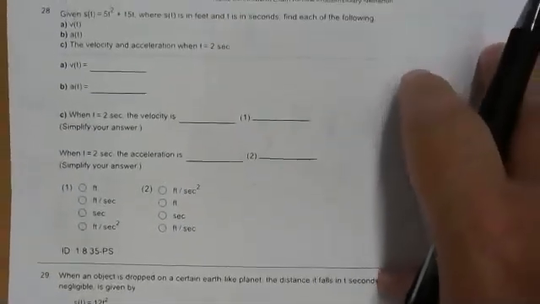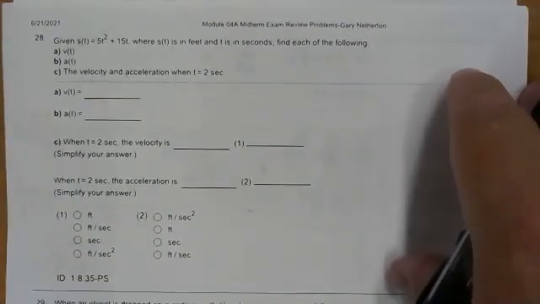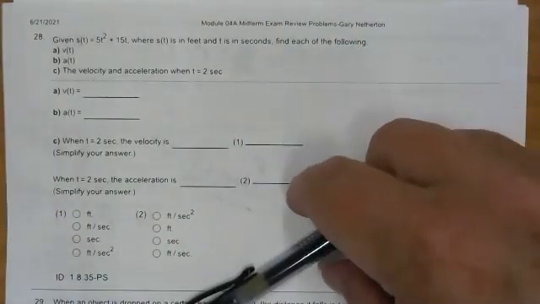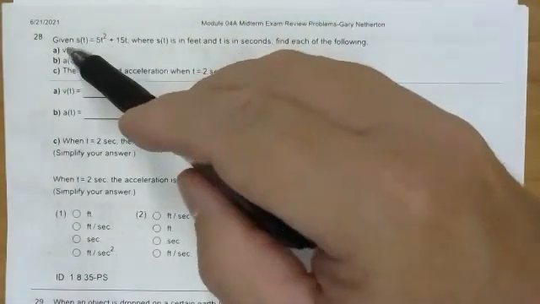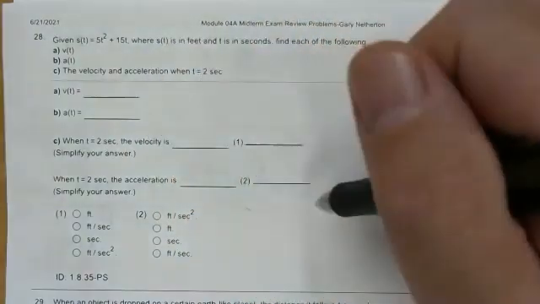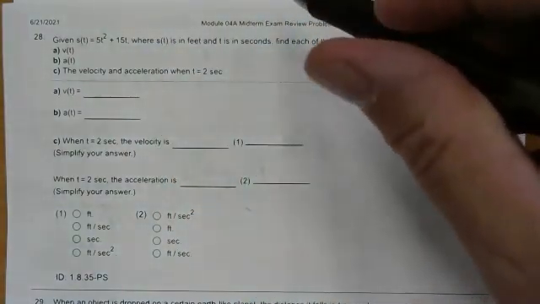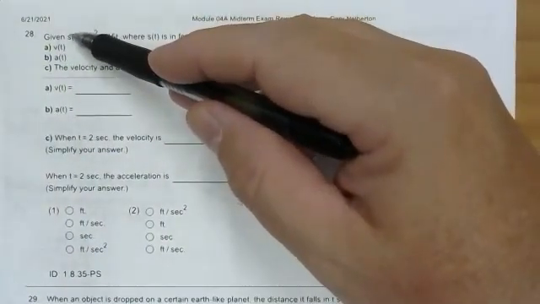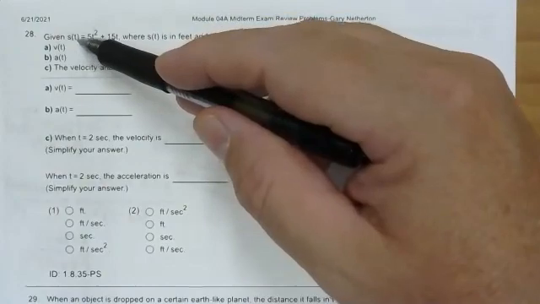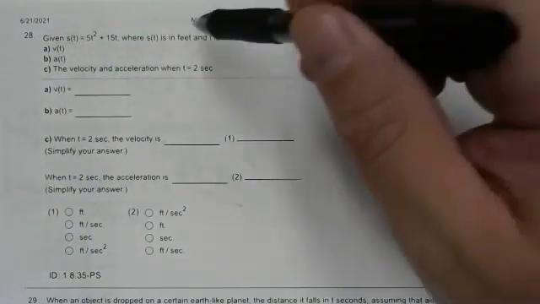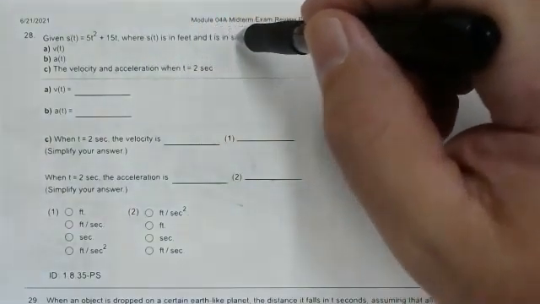All right, let's do these last two, and then we'll take a break. One of the most common kinds of problems is the idea of velocity, acceleration, and location, whatever it's called. So here, I guess it's called displacement. S of t equals 5t squared plus 15t, where S of t is in feet and t is in seconds.